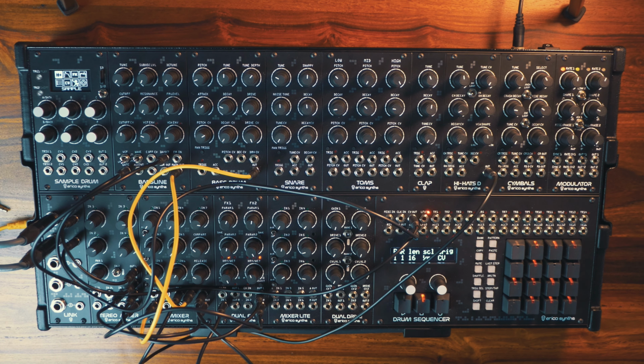Okay, so for the first one, I'm going to show you a cool feature that's hidden inside the drum sequencer, which is called Randomise CV. It's not just any random CV generator like a random LFO or white noise that is constantly moving and evolving. It actually allows you to set which parameter you want to randomize and at what probability percentage.